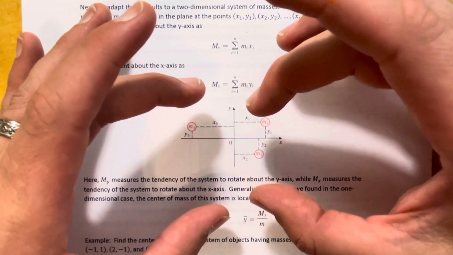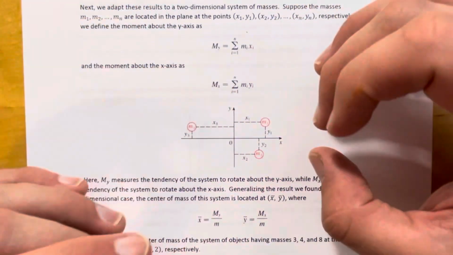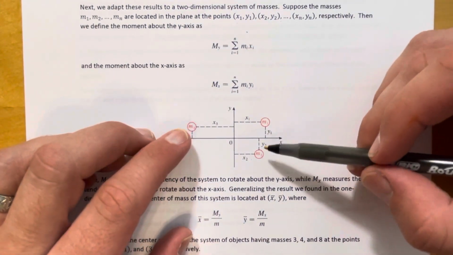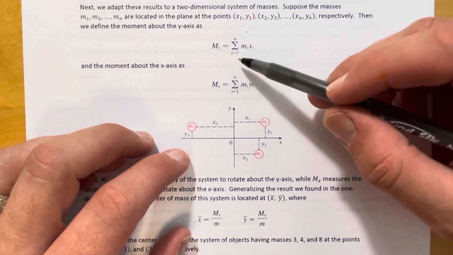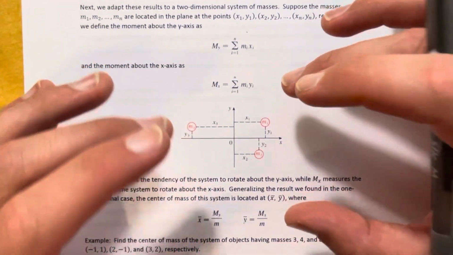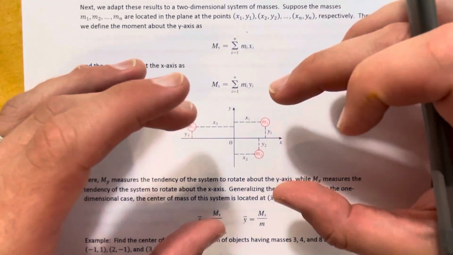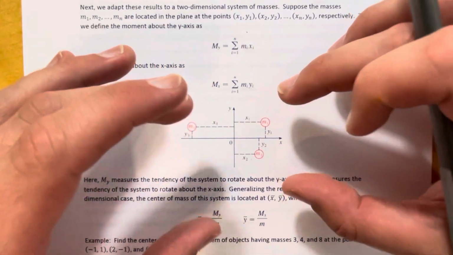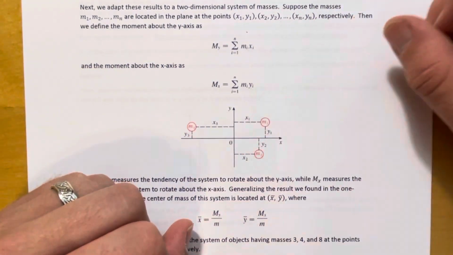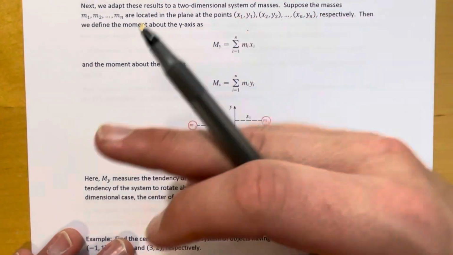So if it's unbalanced, it's going to rotate about the y-axis that way or that way. You place these masses on here, and these moments are going to tell you the tendency of the board to rotate about that axis. So if we get a positive moment here, it's going to have a tendency to rotate into the positive side of the y-axis, quadrants 1 and 4. Similar for negative, it would rotate this way. That's the idea. Okay.